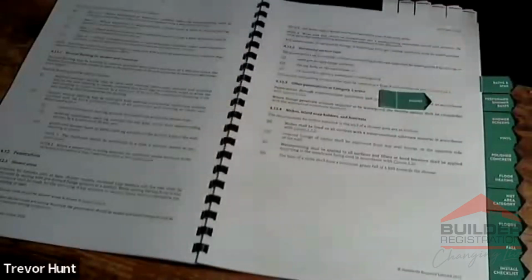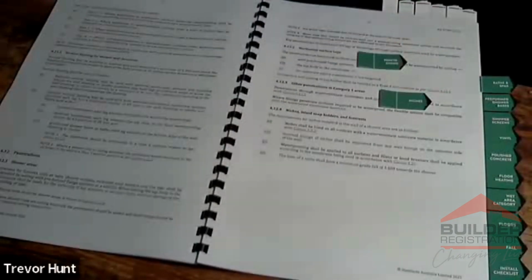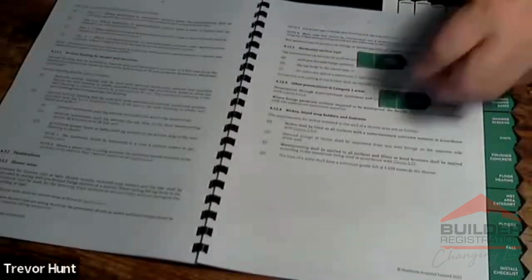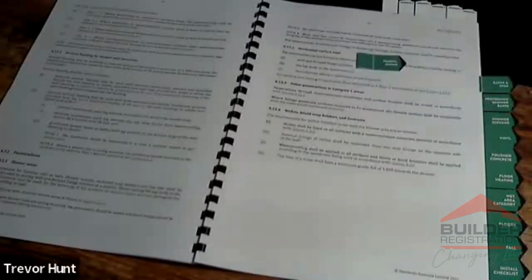After page 33 for baths and spas, we go to page 31. On page 31, we're putting in two tabs. We're putting in niches and penetrations. Niches and penetrations on page 31. So niches and penetrations are both on page 31.